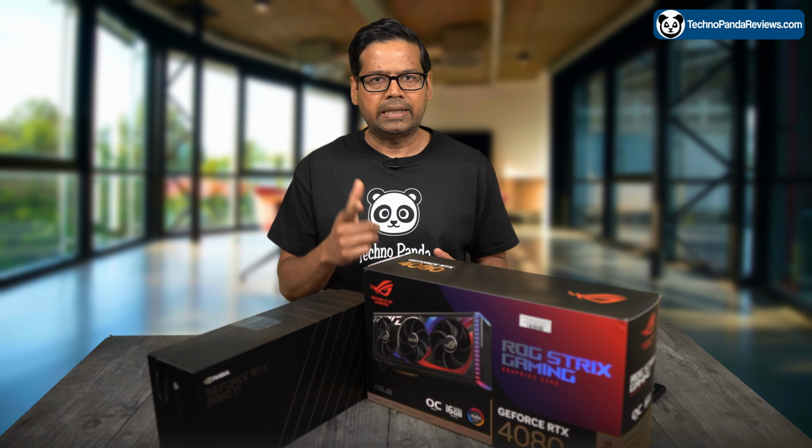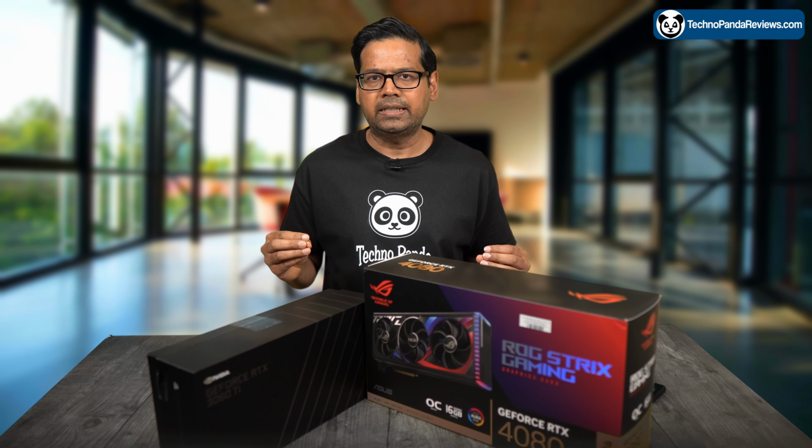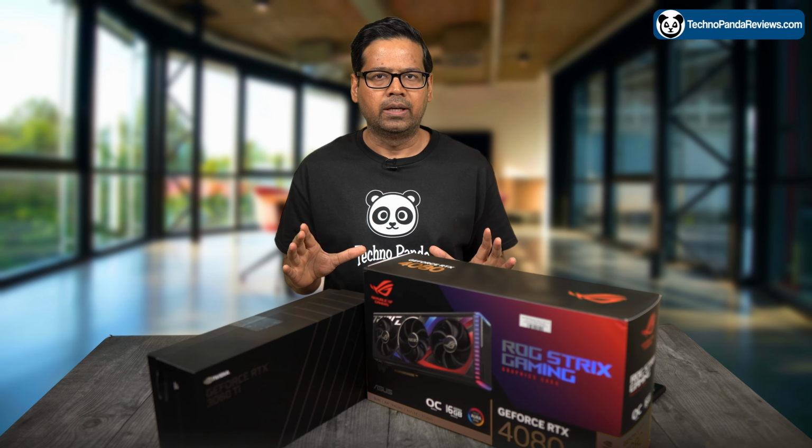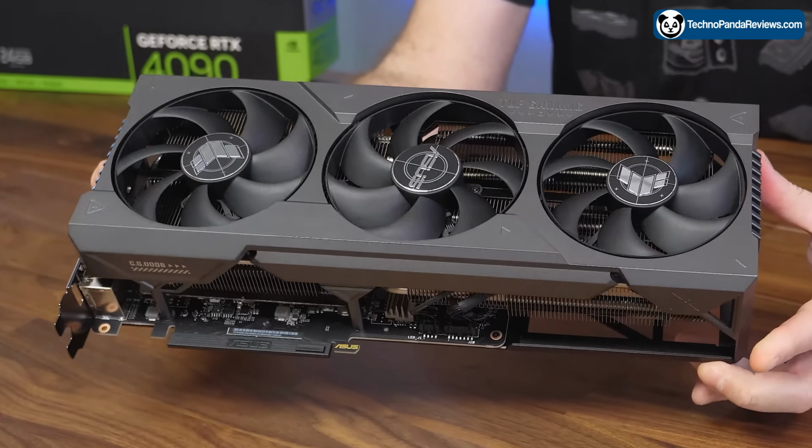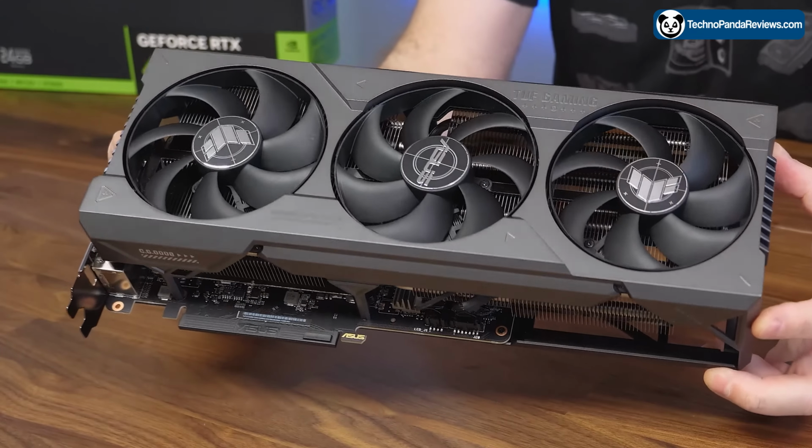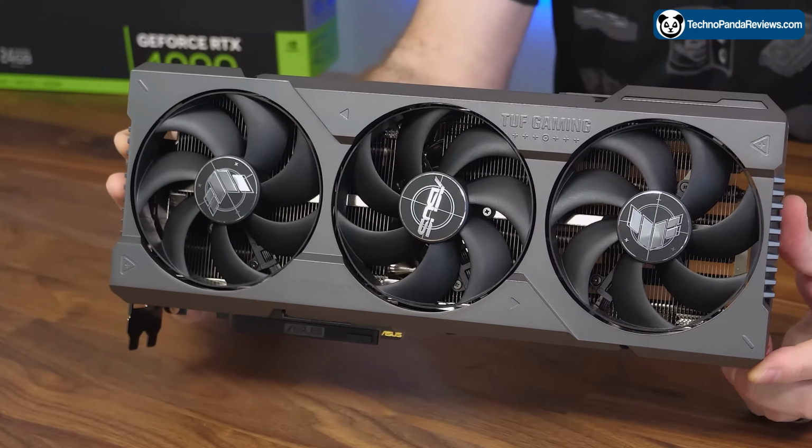By the way, if you're a content creator, then RTX 4070 Ti is going to be a great choice for you. It uses the same media encoders and decoders that are present in NVIDIA's flagship GPU, the RTX 4090.